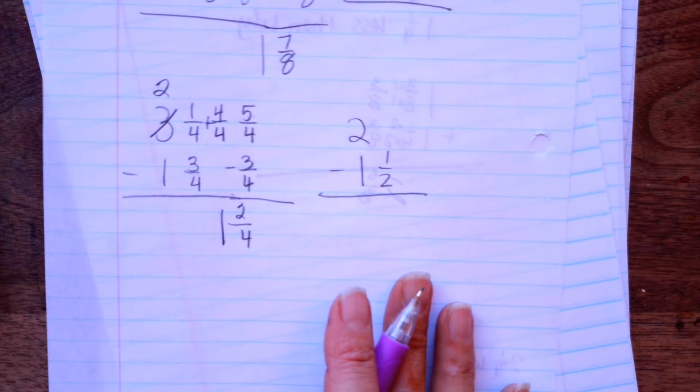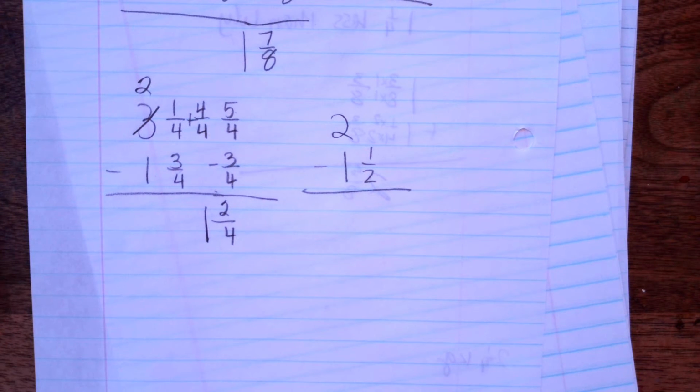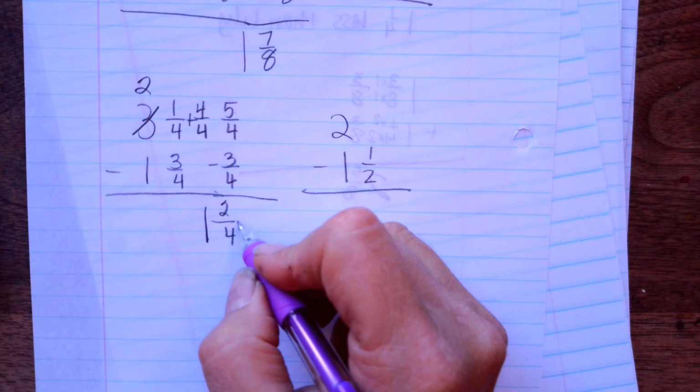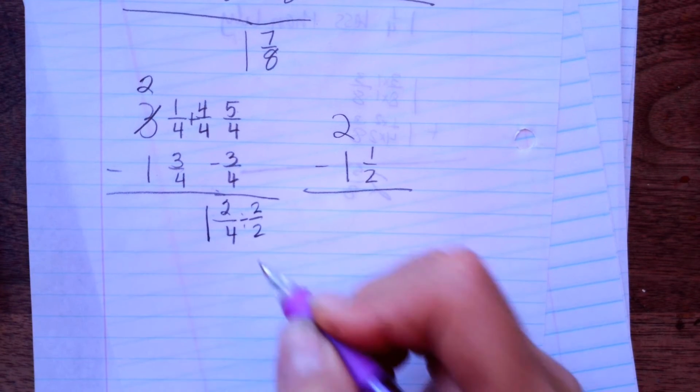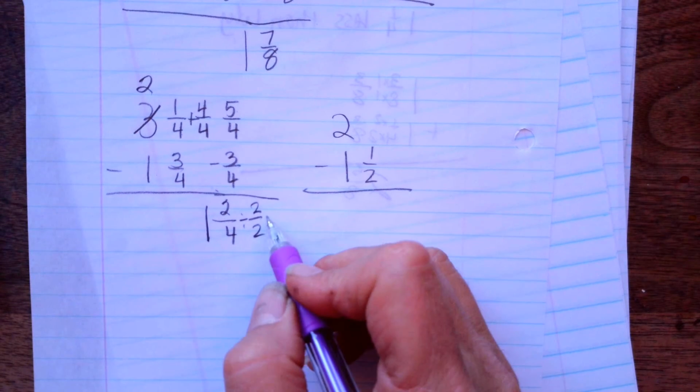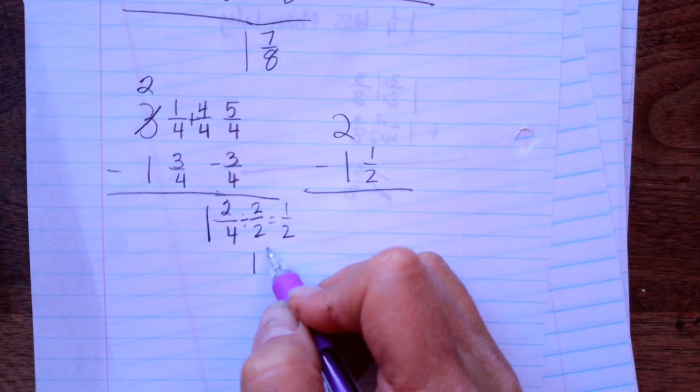And then I have to simplify this because 2 and 4 have a common number, and that is 2. So I'm going to divide this by 2, and I'm going to divide this by 2, and it becomes 1 1/2.